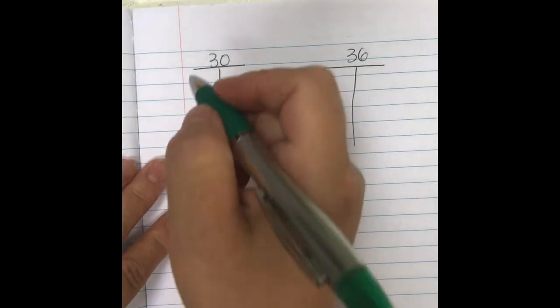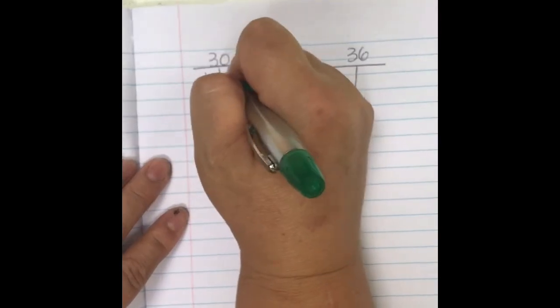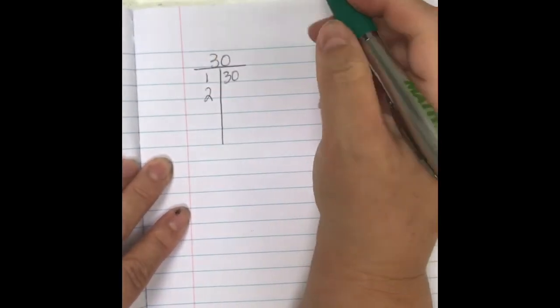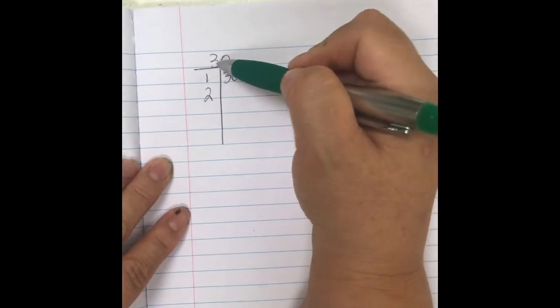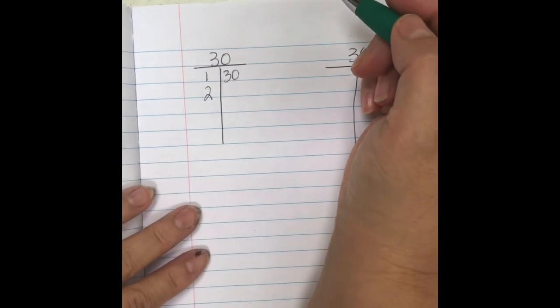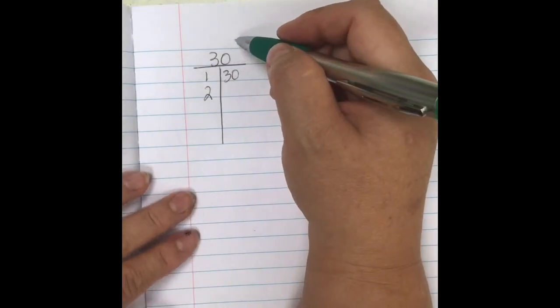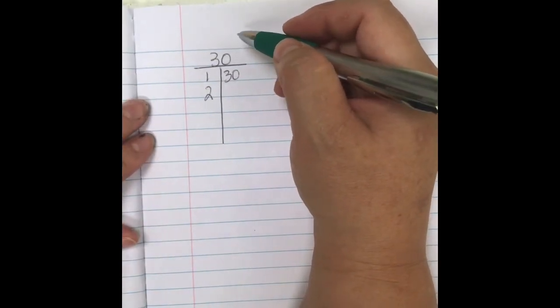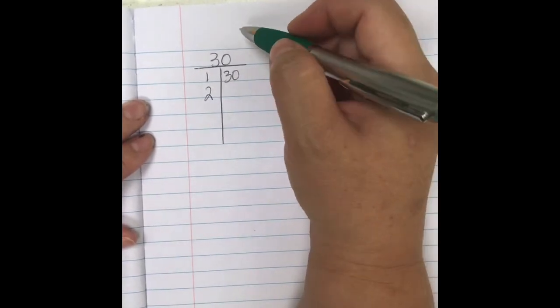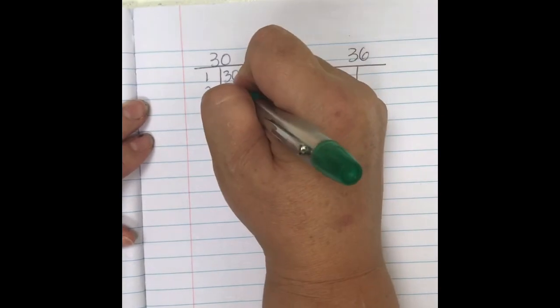Okay, for 30, I always start at 1, so I know 1 times 30 gets me to 30. 2, yes, I do know that 2 is going to fit into 30 because 30 is an even number because it ends with a 0. So you might have to do some math on the side of the paper, or with a calculator because I haven't taught you the double-digit multiplication yet. So 2 times actually 15 gets me to 30.